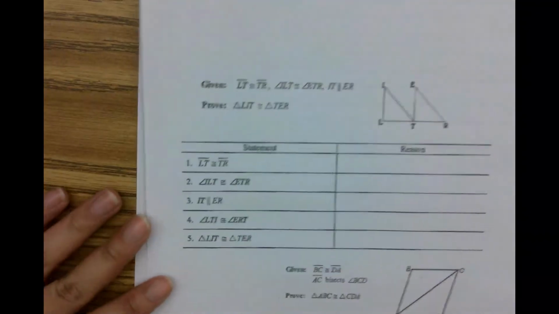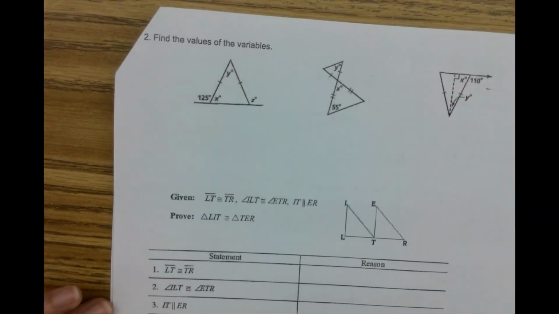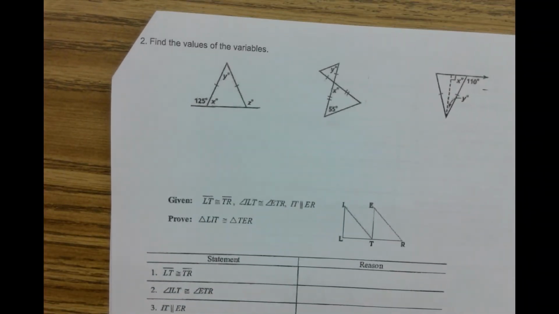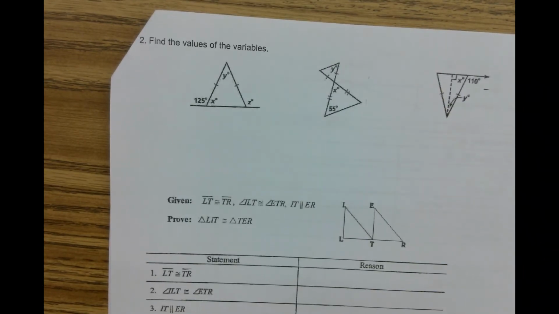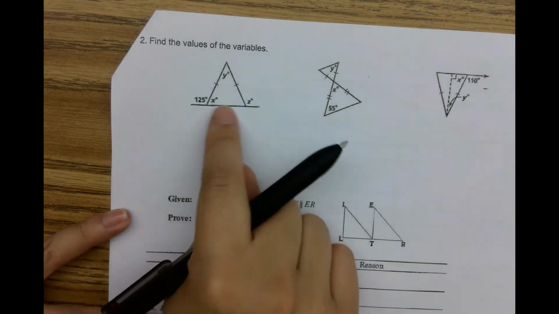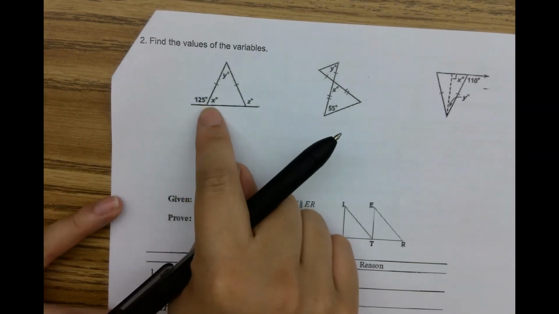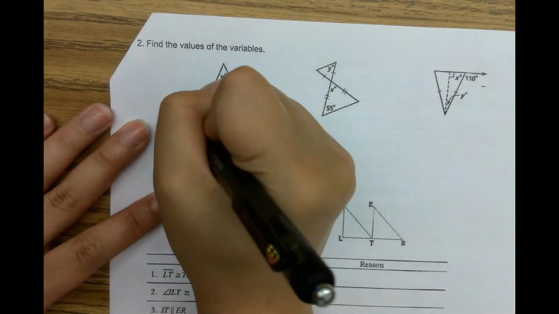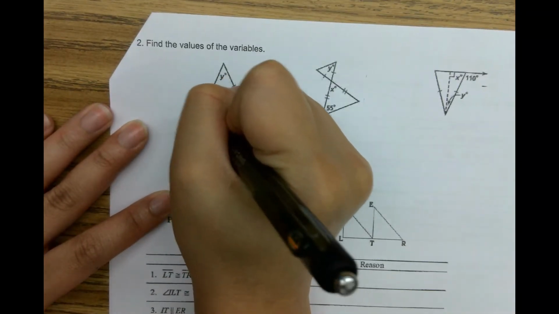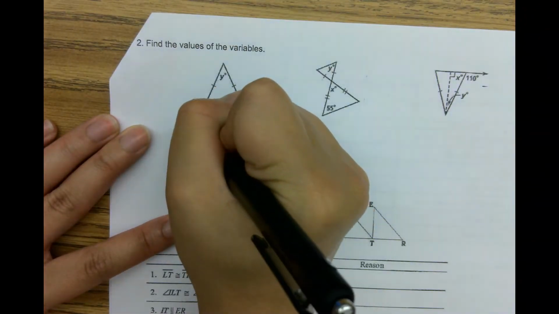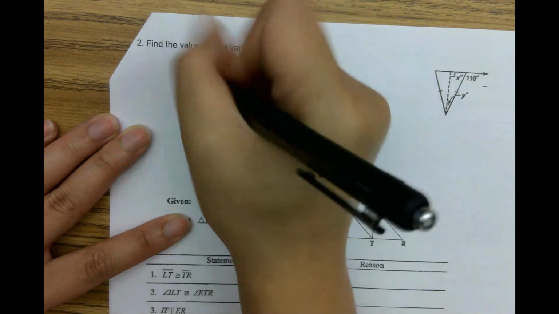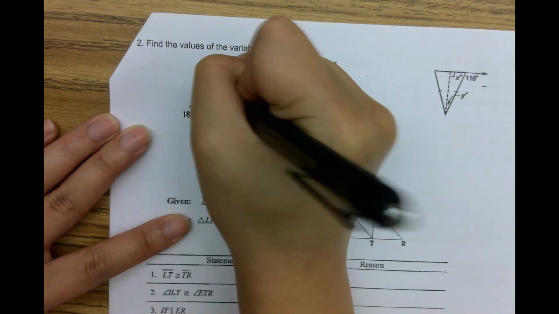And so let's flip. This section here is asking you to use what we know about isosceles triangles and linear pairs. So here, starting with this is a linear pair. So if I do 180 minus 125, that will give me 55. And so x is 55 degrees.